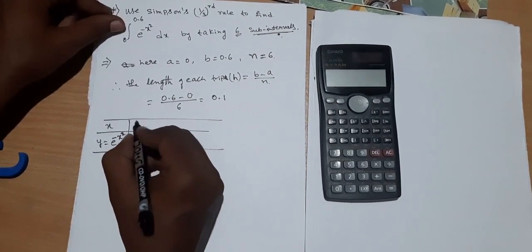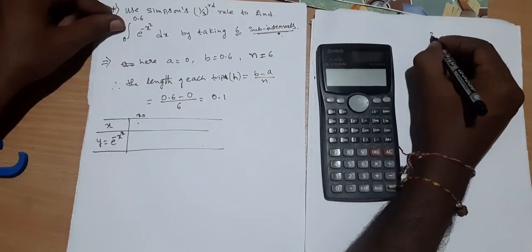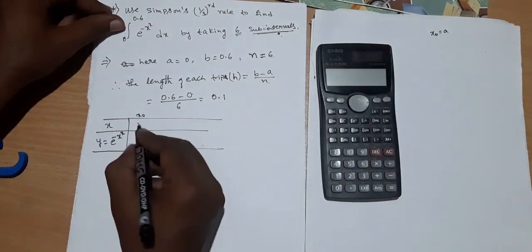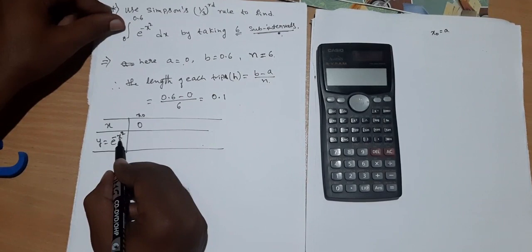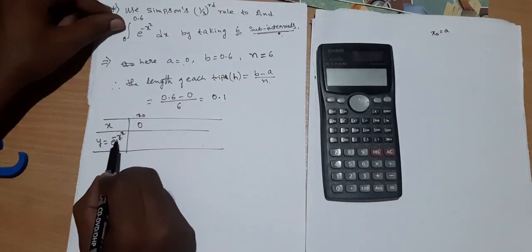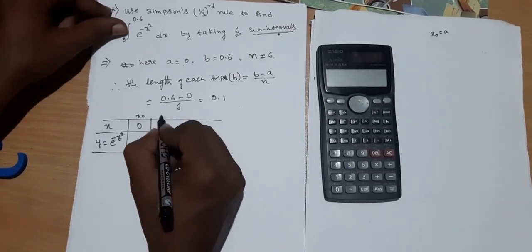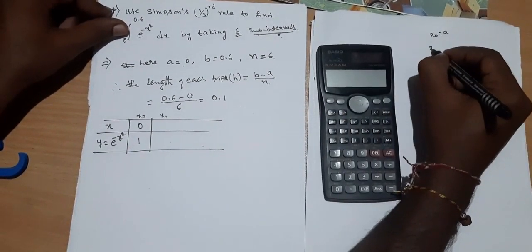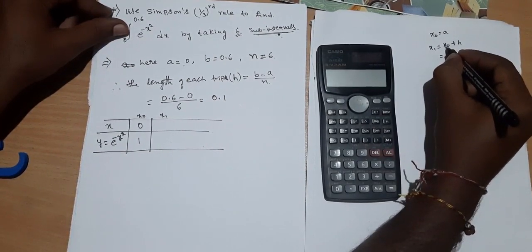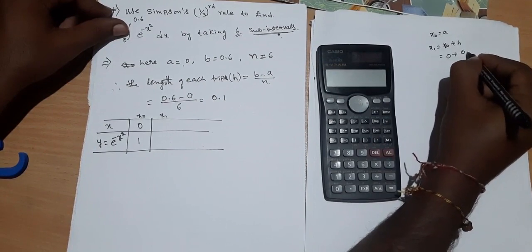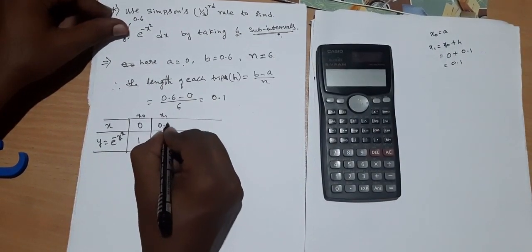So here what do you get? What is x naught? x naught equals a. So what is a value? a value is 0. So if you put here x value, it is e to the power of 0, it becomes 1. And here what do you get? x1. x1 equals x naught plus h. x naught value is 0 and h value is 0.1. So you will get 0.1.